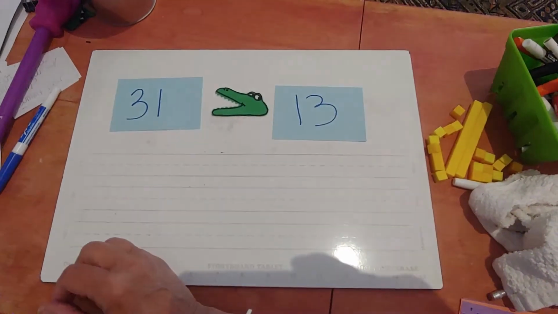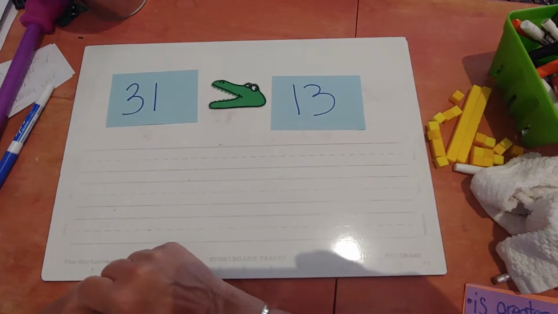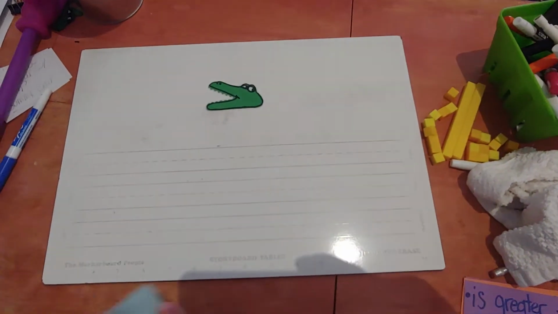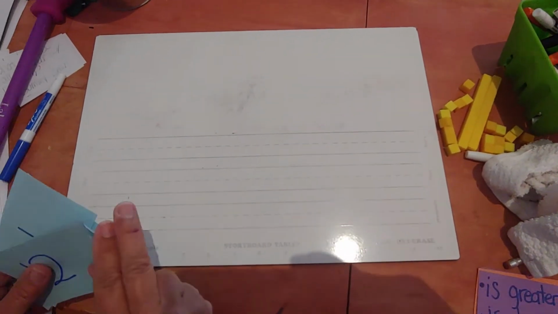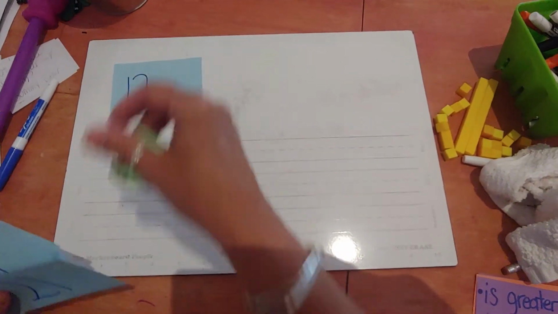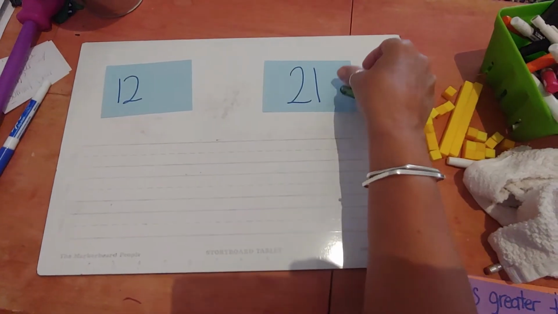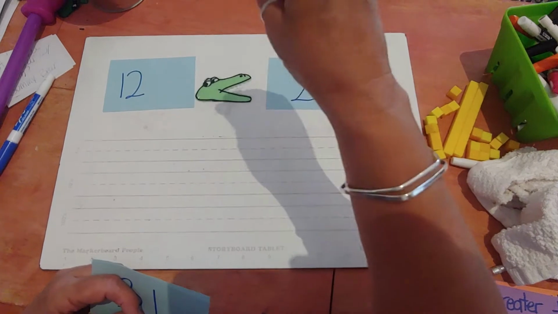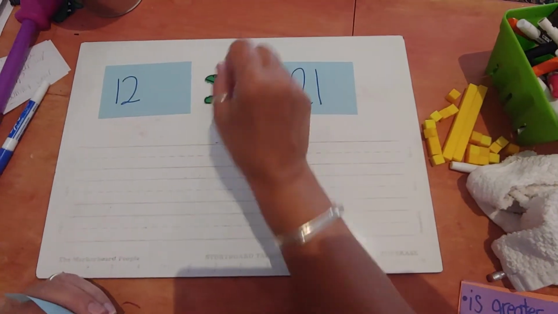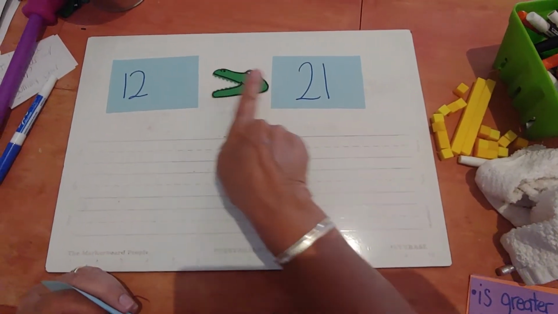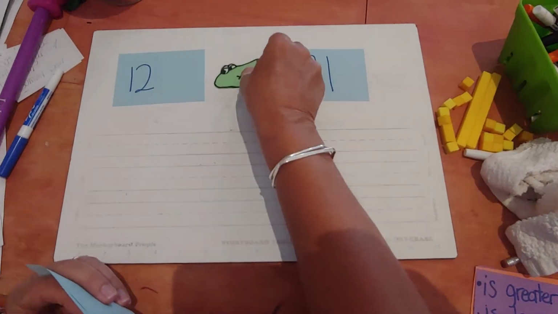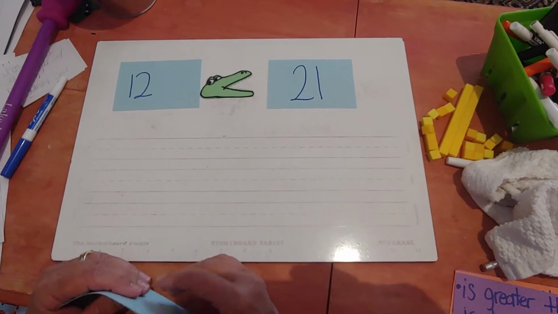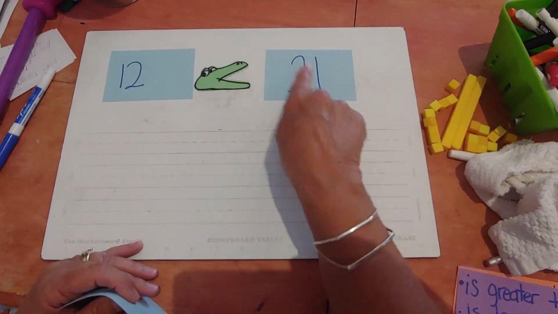Right. 31 is greater than 13. And then it would be your turn to keep doing this for your 2.5 minutes. So that person would lay down a card and they would lay down the other card. And then it's your friend's turn to put the alligator in. Does it go this way or does it go that way? Is 12 greater than 21 or is 12 less than 21? Right, 12 is less than 21.